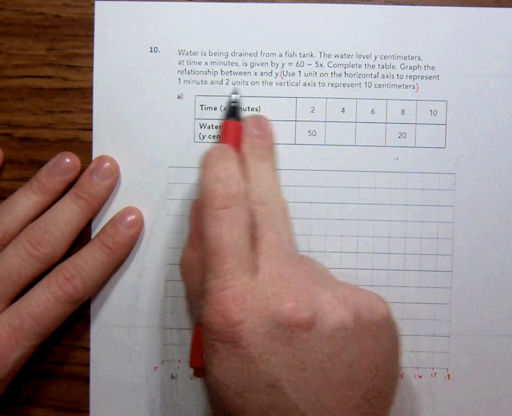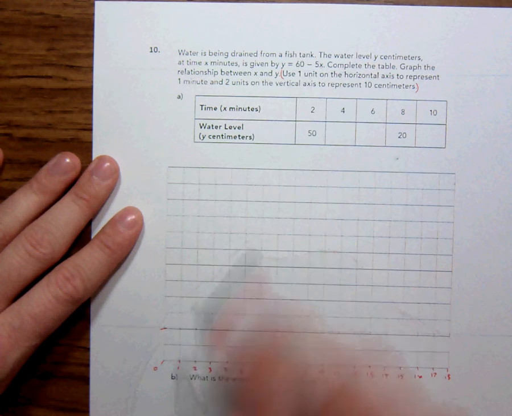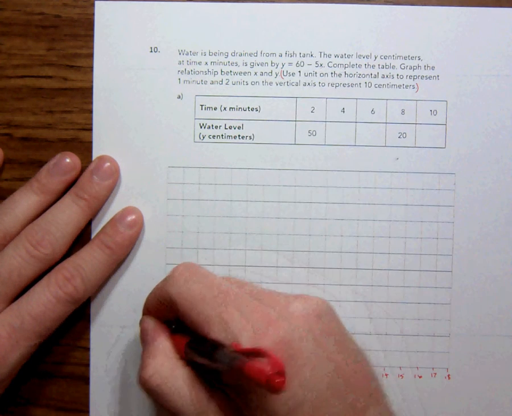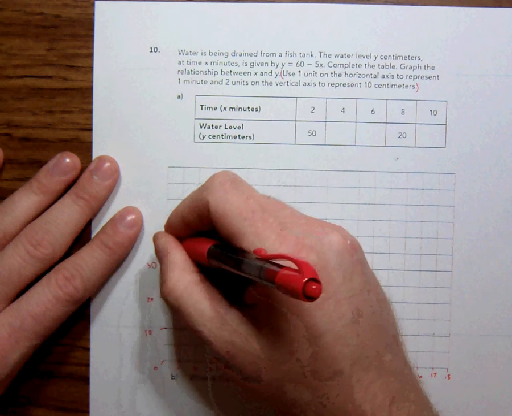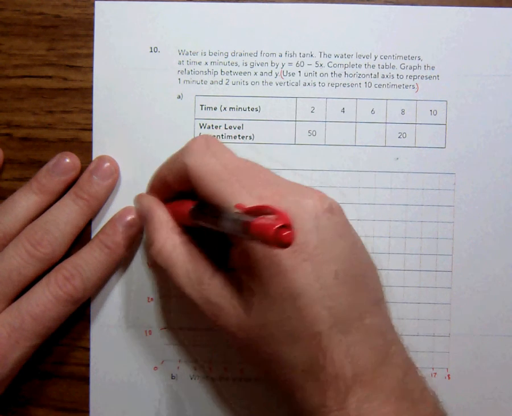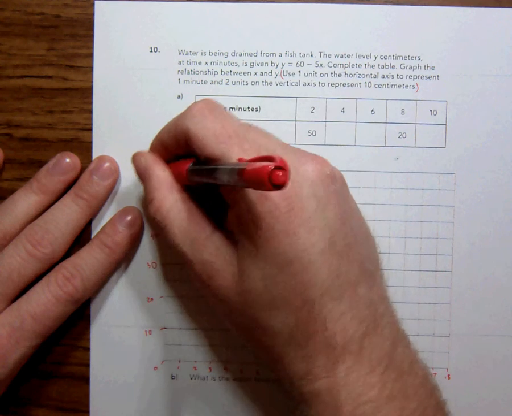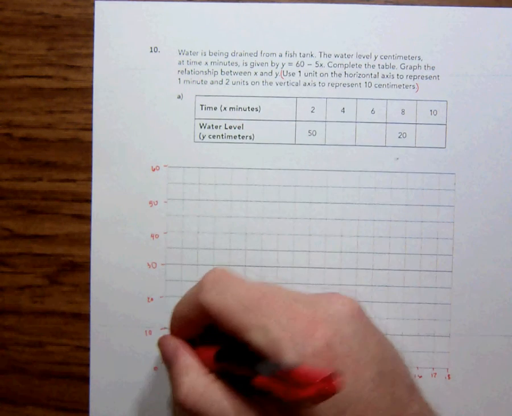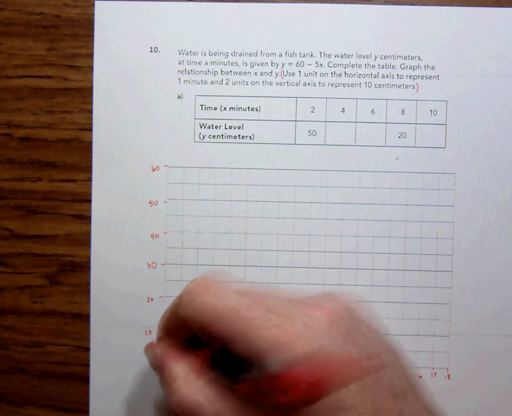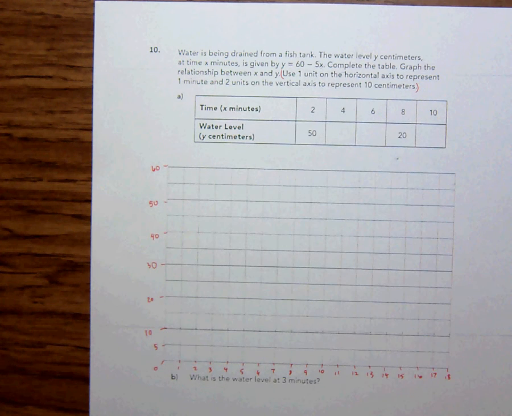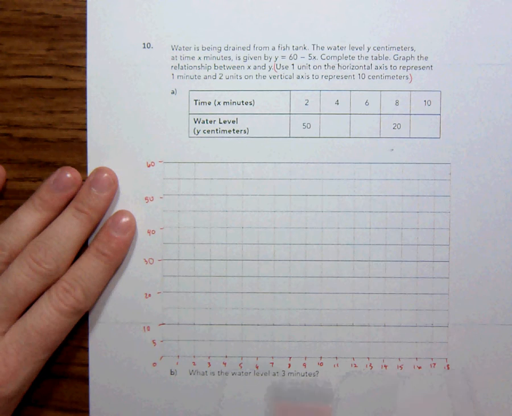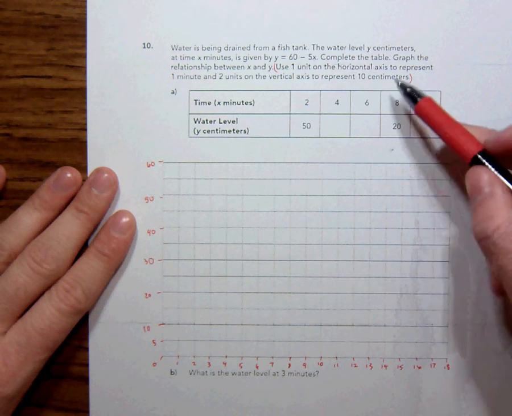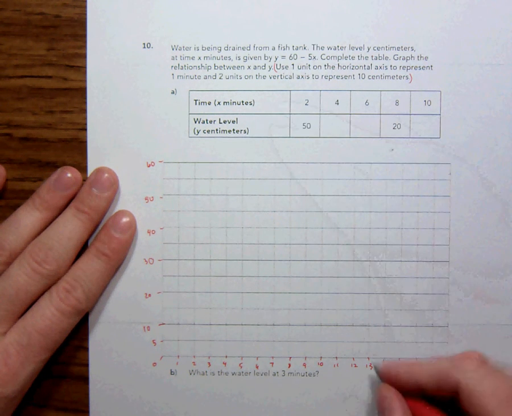It's 2 units to represent 10 centimeters. So every 2 is 10. So 10, 20. And technically, if each one is 10, so 5 is right there, and so forth. But okay, now I also want titles. So this right here, left and right, that use axis to represent 1 minute. So this is minutes.